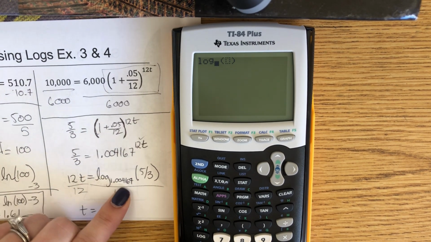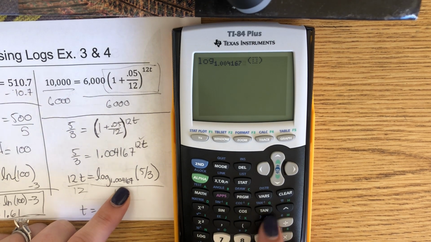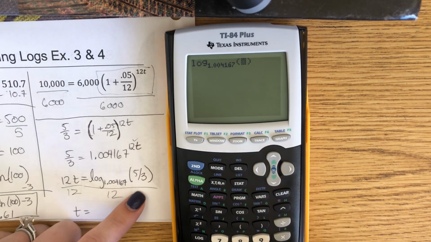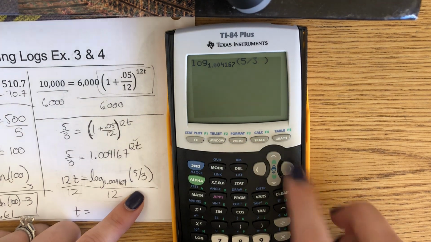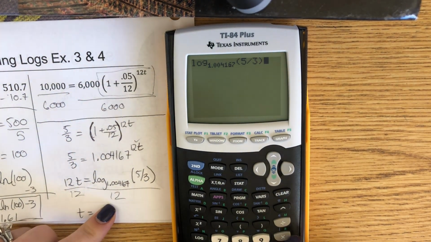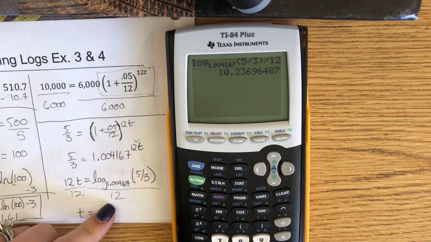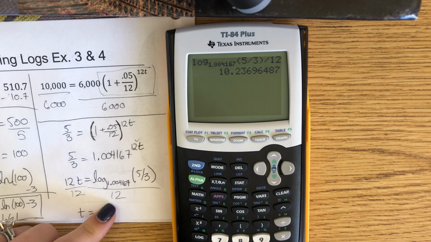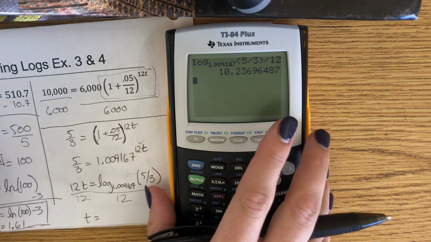And then I just type this in, 1.004167. I arrow over, 5/3, that's all in the parentheses, and I can press enter and then divide by 12, or I can just divide by 12 now. I'm going to divide by 12 now. 10.24 is my answer.